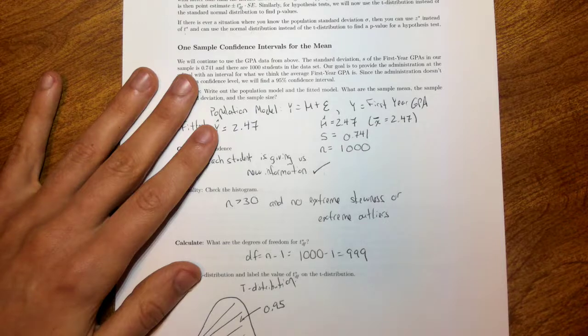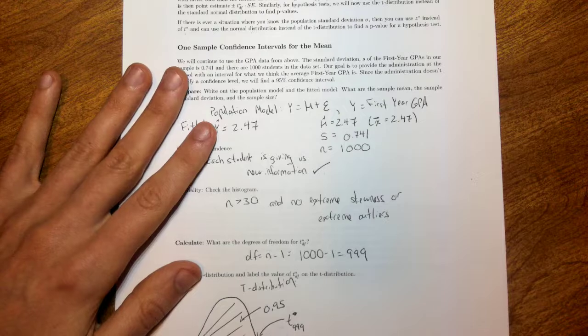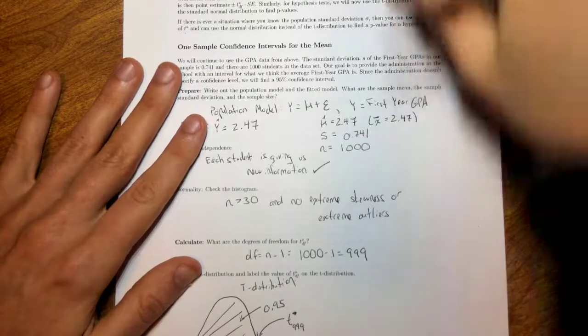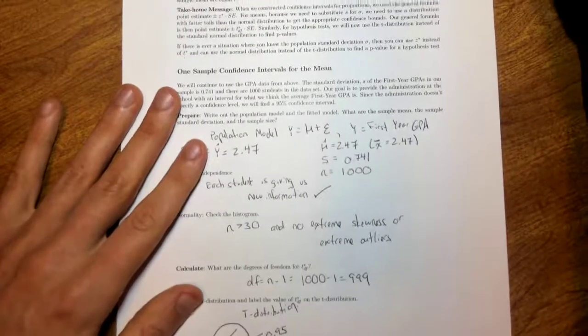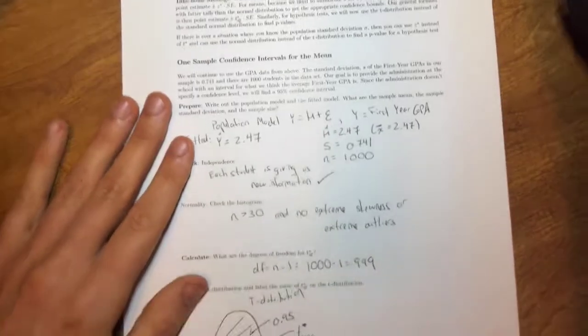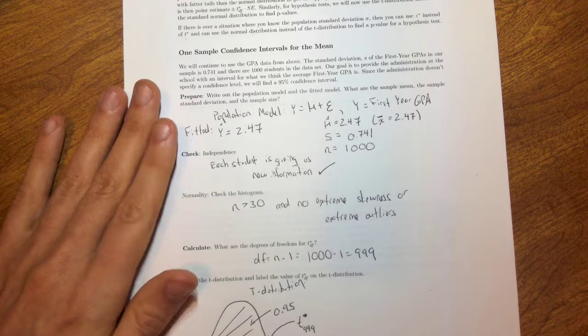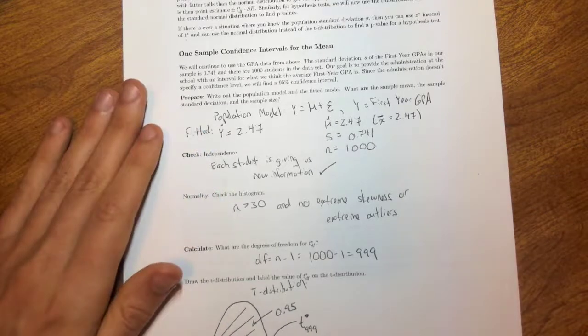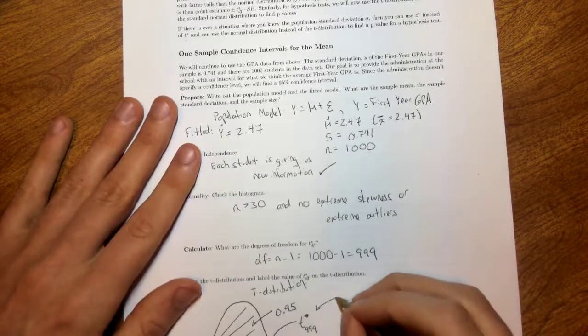So 0.025 on each tail. The value that we're looking for is this t star value. We have to use some sort of technology to get that value, and what we're going to end up using for this is StatKey.